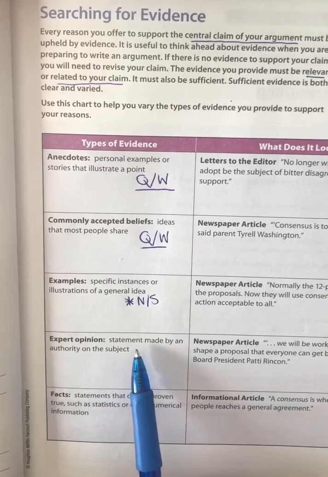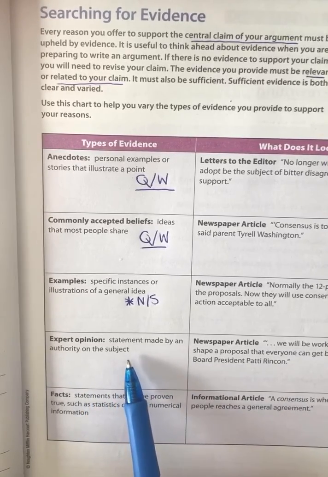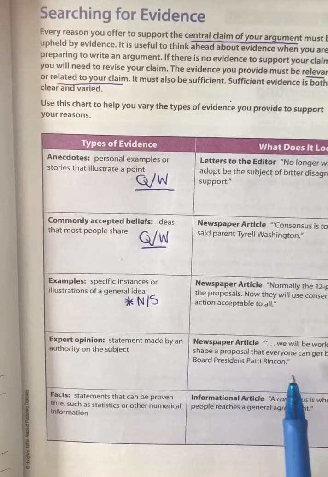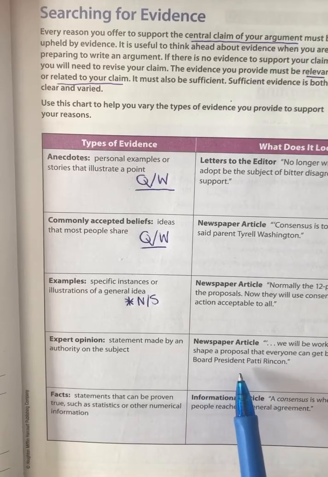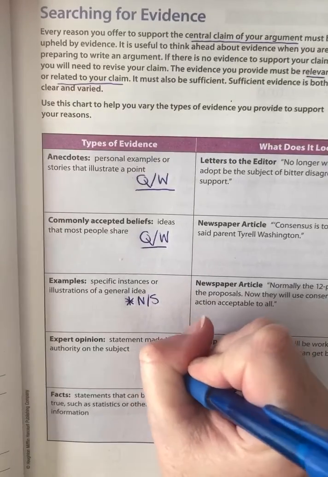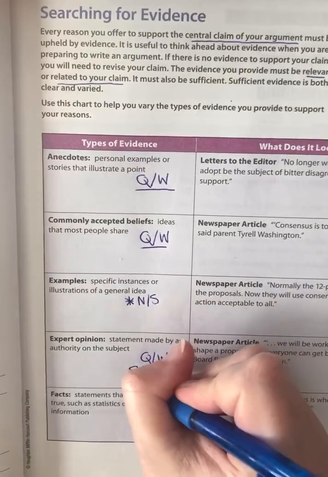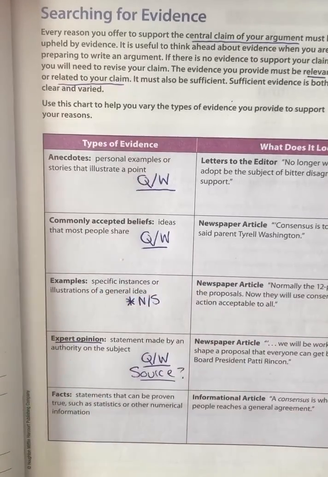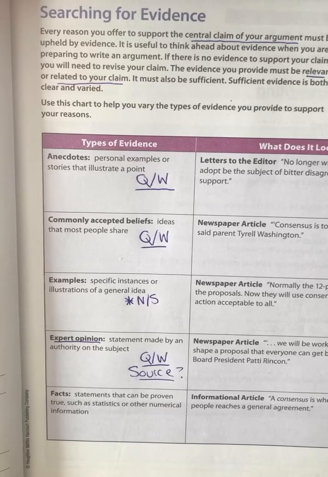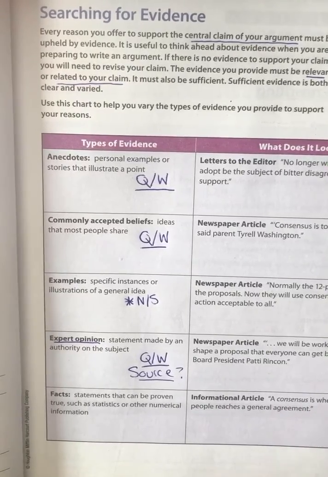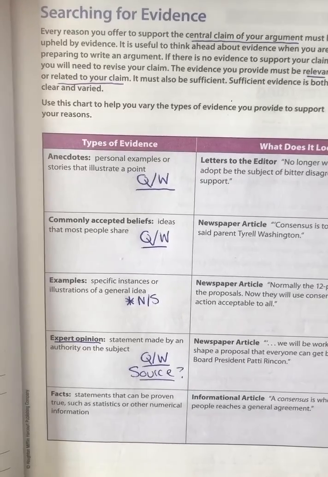Expert opinions, statement made by an authority on the subject. Newspaper article, we will be working together to shape a proposal that everyone can get behind, said school board president Patty Rincon. So again, quoted words are a good place to look for this, but you also need to be considering the source here. So it says expert opinion. So a parent might have a good point, but they're not an expert. Somebody on the school board, they know how the school board works. They are responsible for this. So they're going to have good information about it.